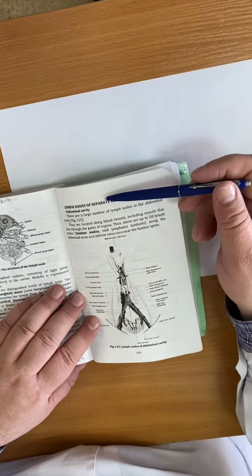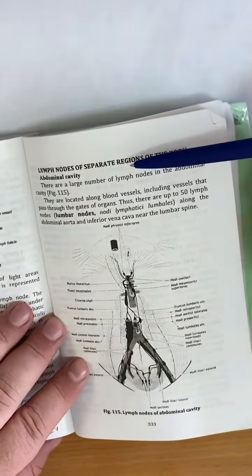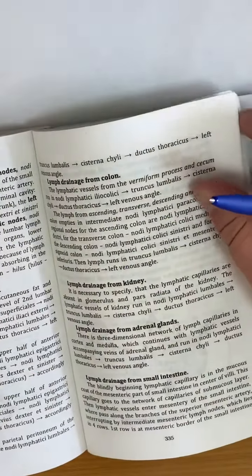Next time, lymphatic outflow from abdominal cavity, pelvis, and lower extremity. Small intestine, pancreas, liver, stomach, external genital, rectum, urinary bladder, and lower extremity, yes.